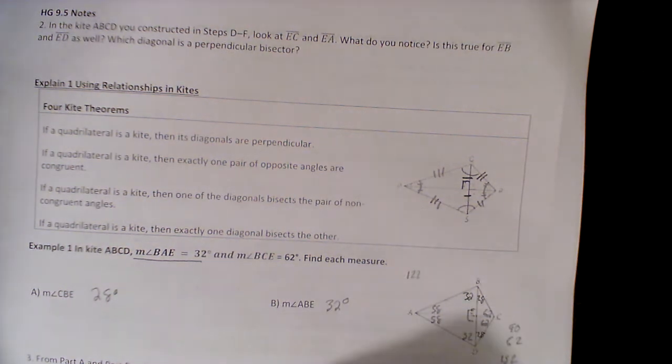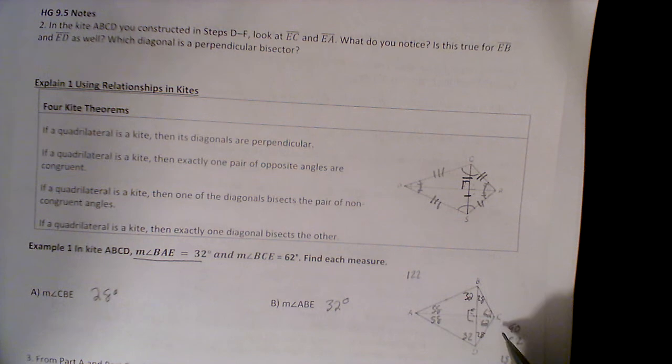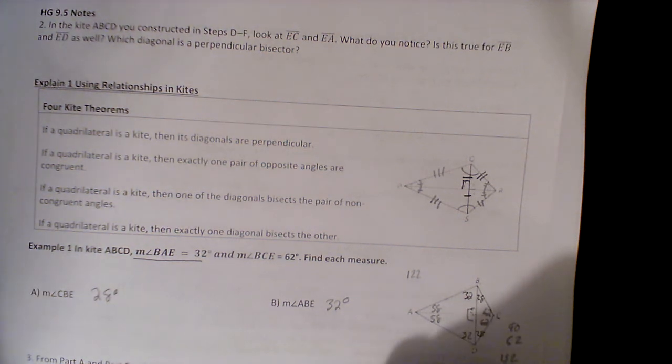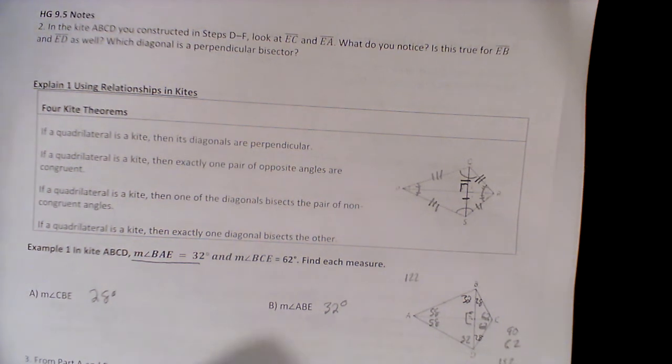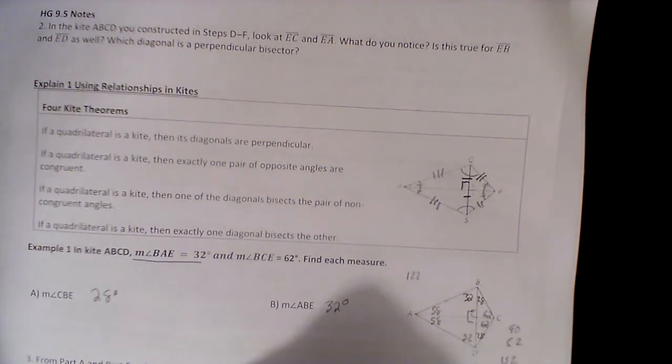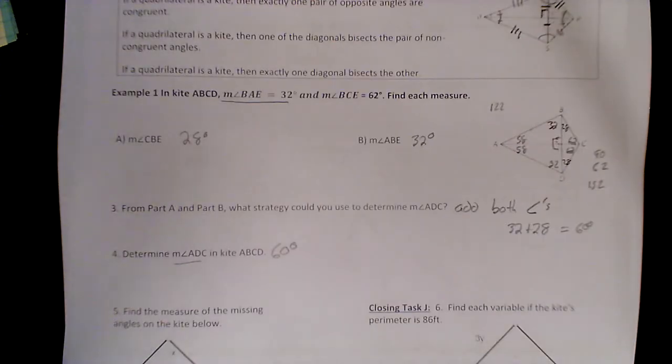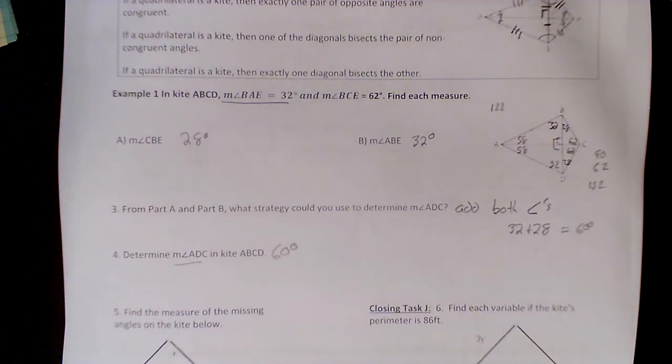From part A and part B, what strategy could you use to determine ADC? Well, let's see, ADC. Well, we could just add both angles. So that would be 32 plus 28 to give us 60 degrees. Determine measure ADC. So we already have it, it is 60 degrees. Alright, maybe I should actually show you what I'm writing out. Alright, there's a little bit more.